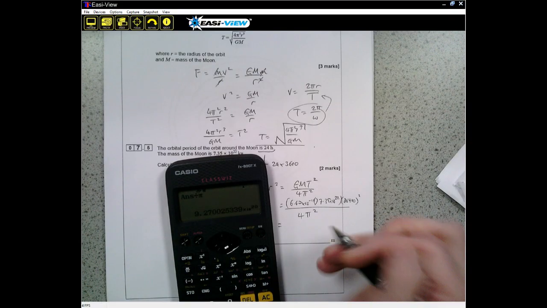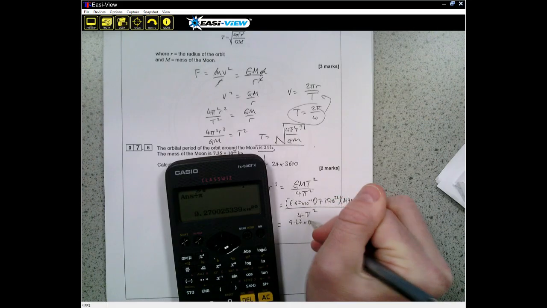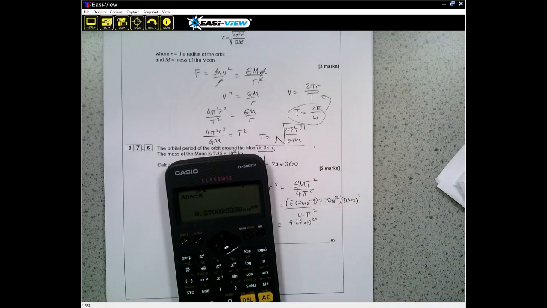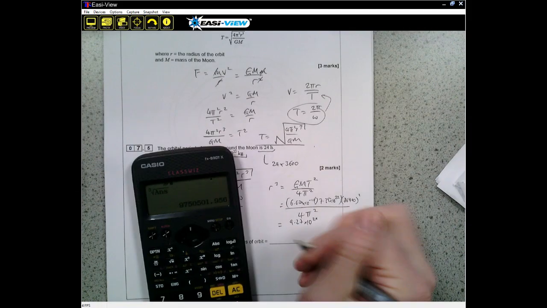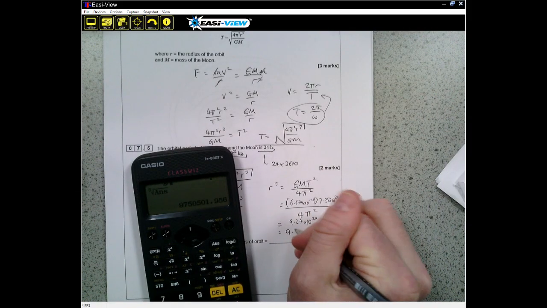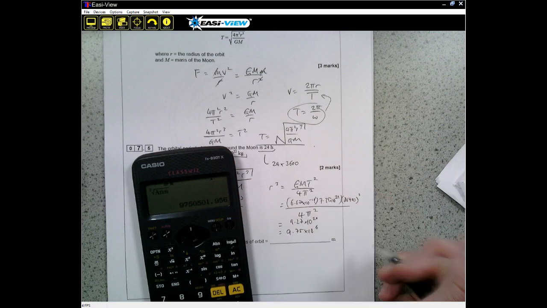I end up with 9.27 times 10 to the 20. But we need to cube root it. And we get 9.75 times 10 to the 6 meters.